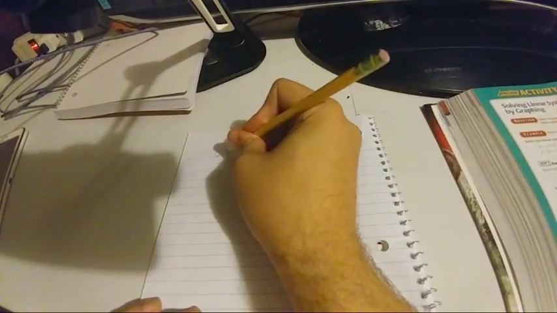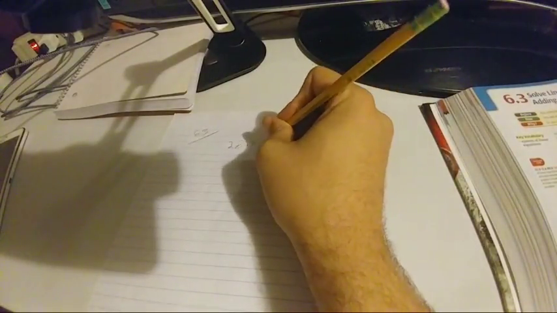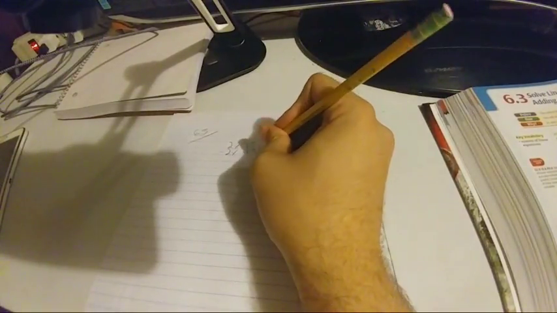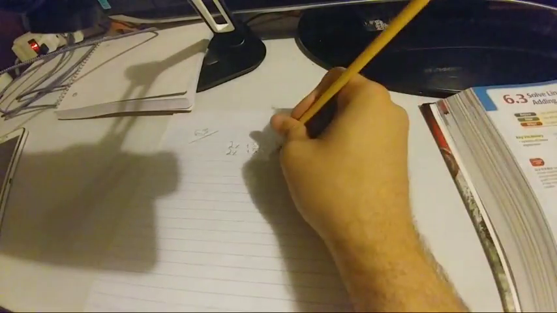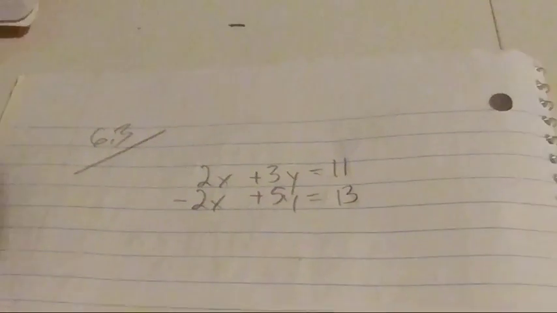Now let's try a 6.3 problem, which is elimination. So 2x plus 3y equals 11. Negative 2x plus 5y equals 13. I apologize. So for this one, what we want to do is to be able to solve for both x and y.